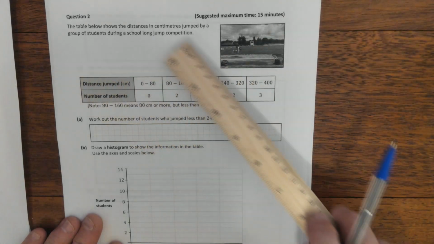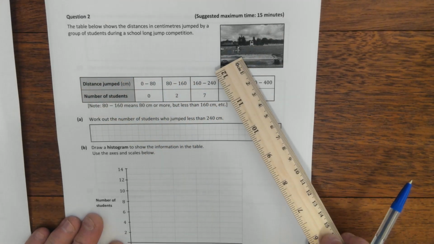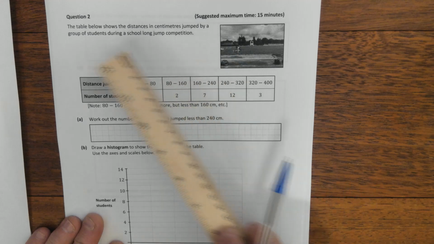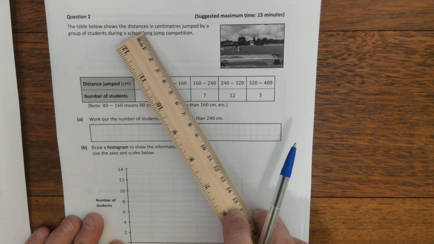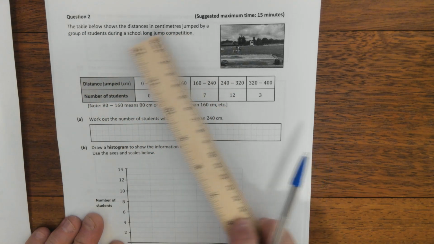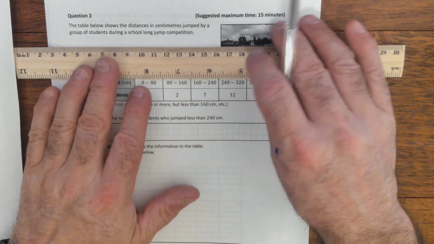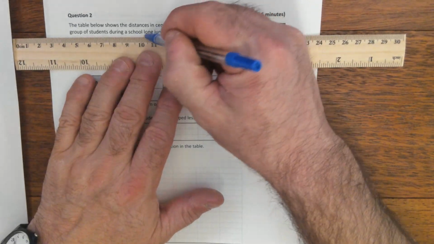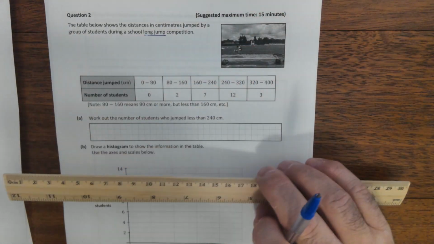So, reading for understanding, just quickly looking at the picture, it seems like some sort of a long jump taking place. The table below shows the distances in centimeters jumped by a group of students during a school long jump competition. It is indeed a long jump.